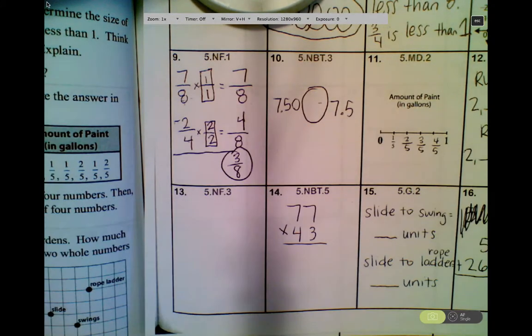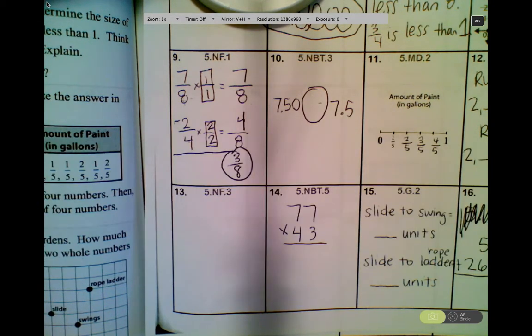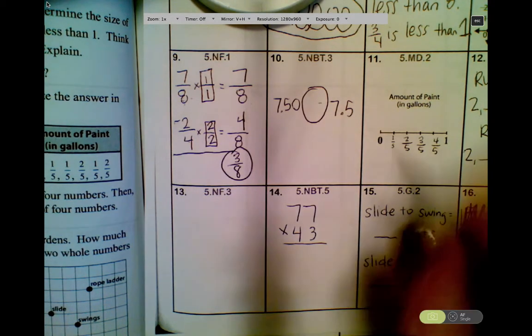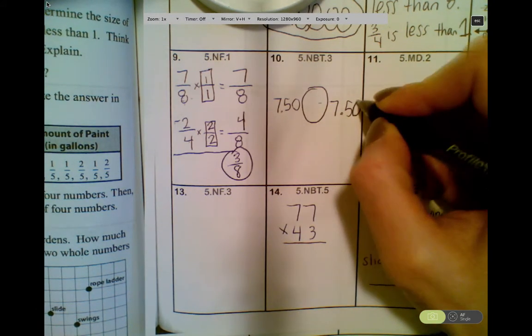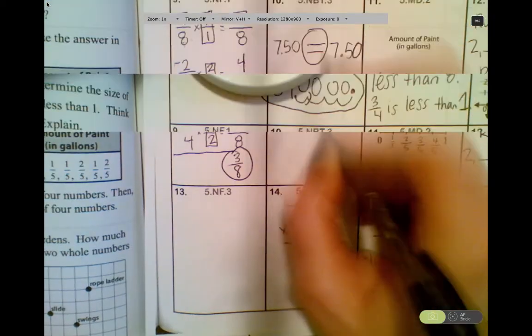Number 10, we have to compare 7 and 50 hundredths to 7 and 5 tenths. And I know that to fill in my place value back here in the hundredths place, I can just put a 0, and those numbers are exactly equal.